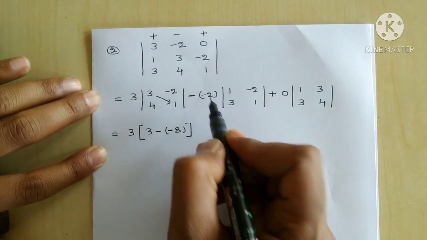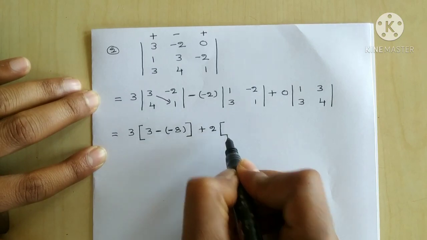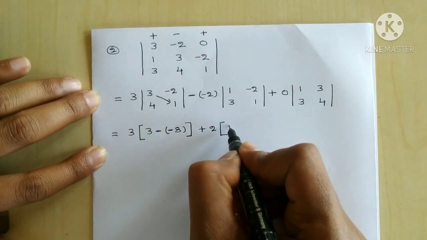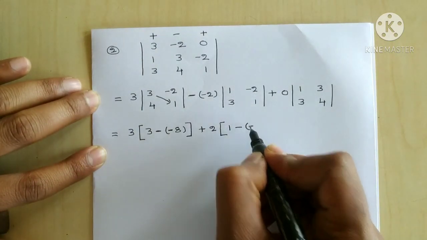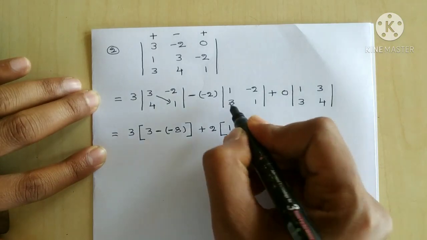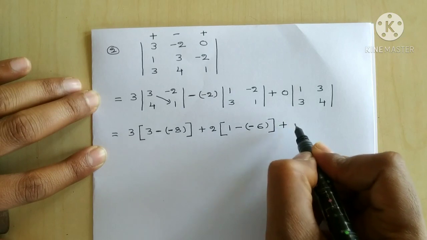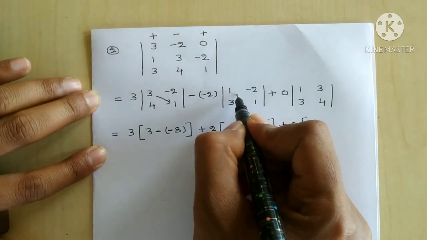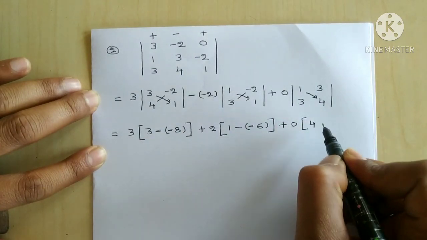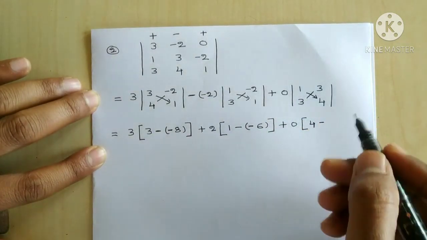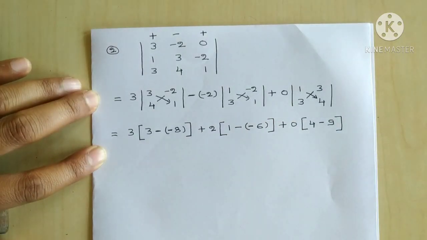Next, minus into minus is plus. Next, 2 I am going to keep it as it is, again in bracket, 1 into 1 is 1, middle negative sign, plus into minus is minus, so keep it in bracket minus, 3 into 2 is 6, close the bracket, plus 0, again in bracket, so these two multiply, 4 into 1 is 4, middle negative sign. Next, these two, 3 into 3 is 9.